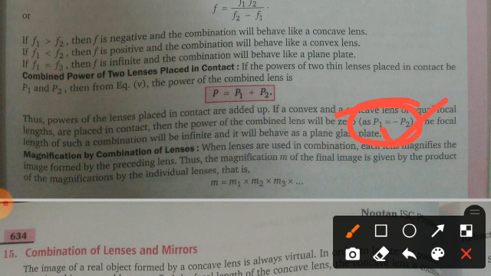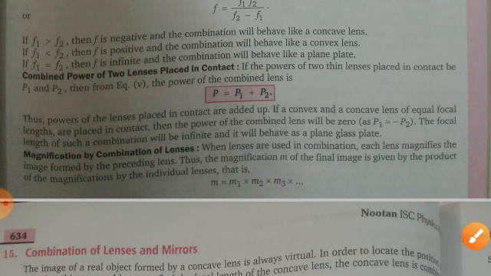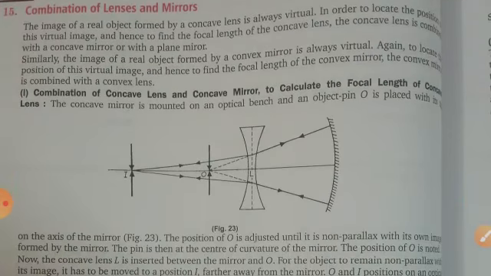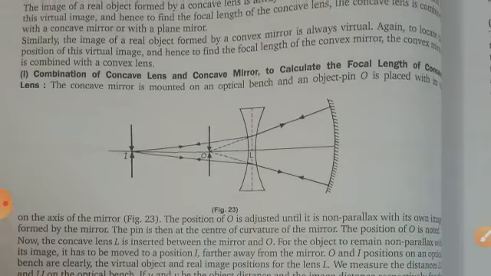Clear? Now we talk about the magnification by a combination of lenses. When lenses are used in combination, each lens magnifies the image formed by the preceding lens. Thus the magnification m of the final image is given by the product of the magnifications by the individual lenses, that is m equals m1, m2, m3 and so on. Fine, I hope it is clear.